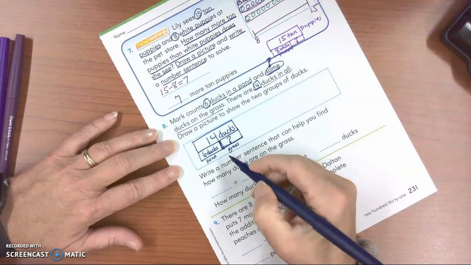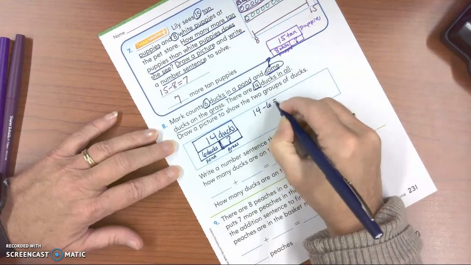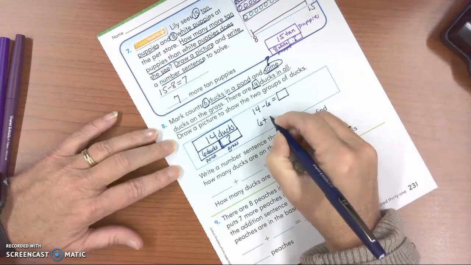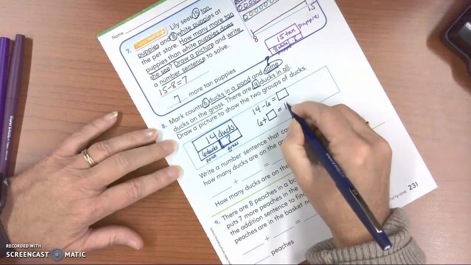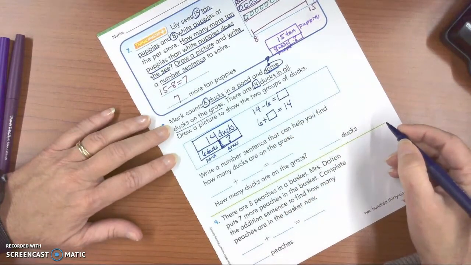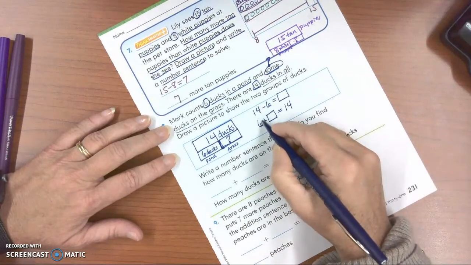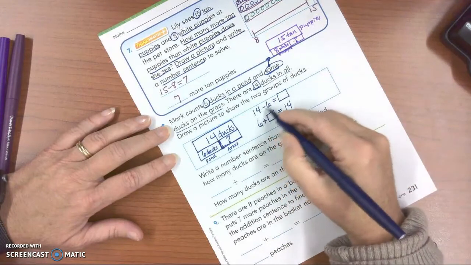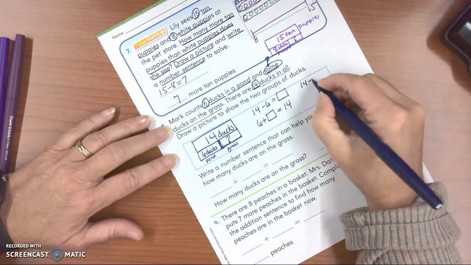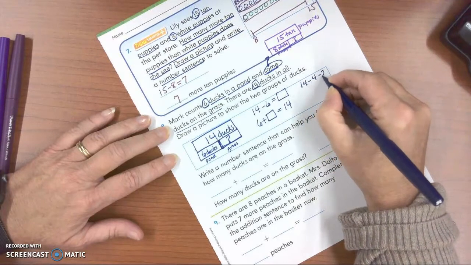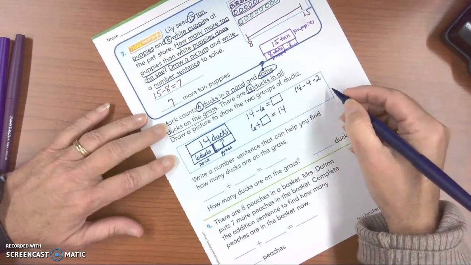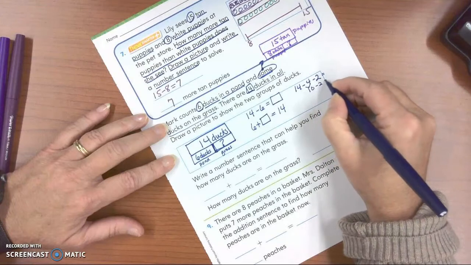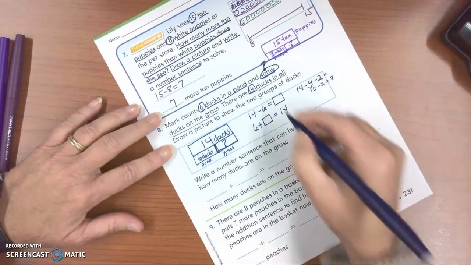14 subtract 6 equals what number? So we could say 14 subtract 6 equals the box that we're missing. Or we could say 6 plus box equals 14. Either way, we can solve that problem. You can look to make a 10 and then add on to find the difference. You could also subtract: 14 subtract 4, subtract 2 more because 6 is equal to 4 plus 2, and find the answer. But regardless of which way you solve the problem, your answer is going to be 8.